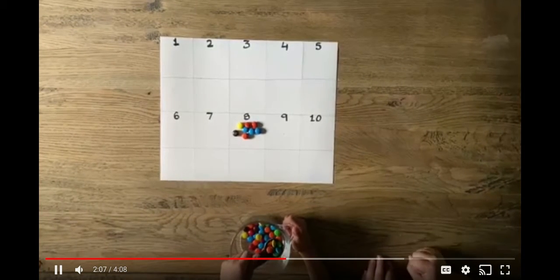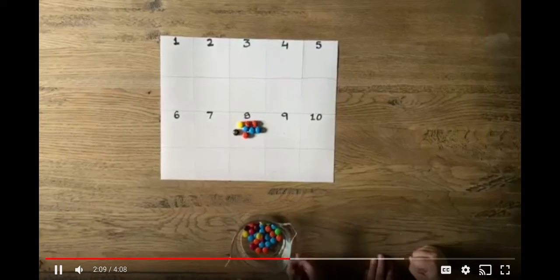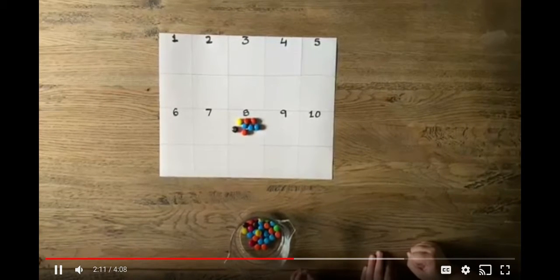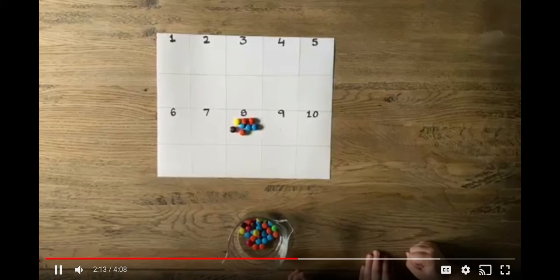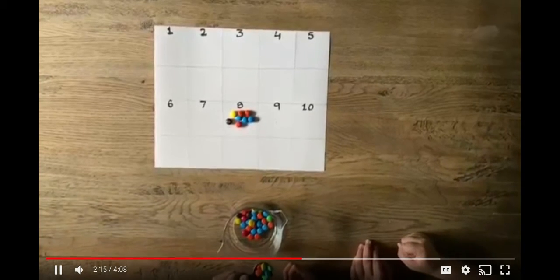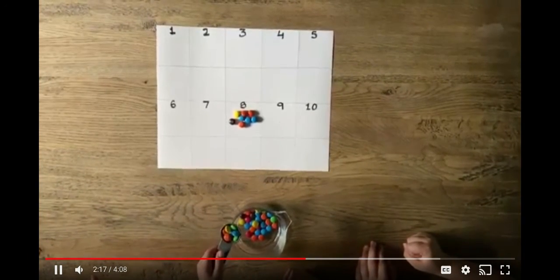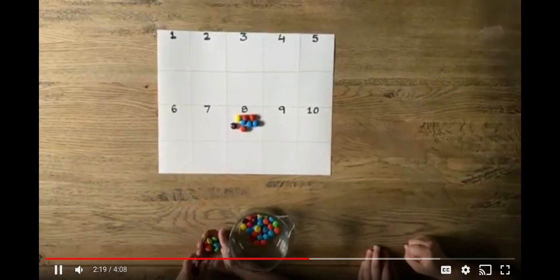That's a big number. Can you make an estimate? How many M&Ms are in there? Don't count when you're making an estimate. Just throw a number. 7, 8. 7? Yeah. All right. Let's try to put them one by one.